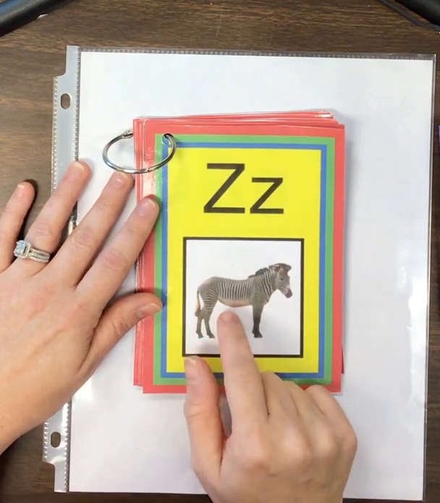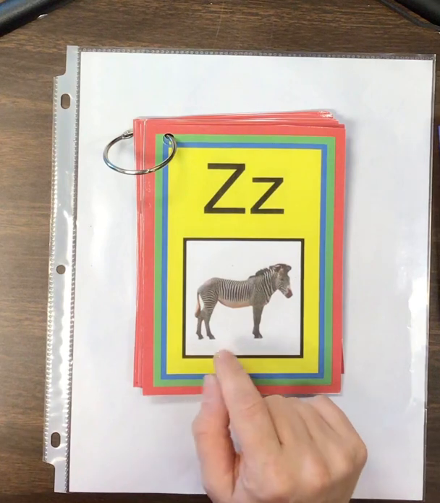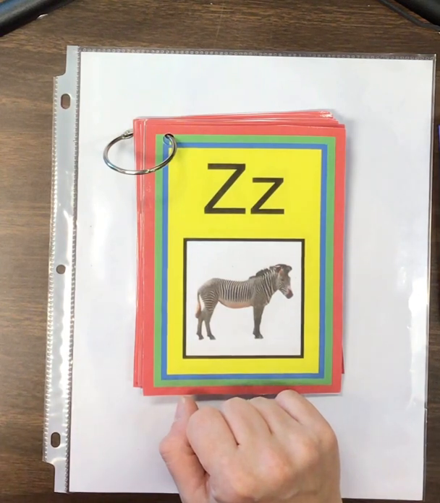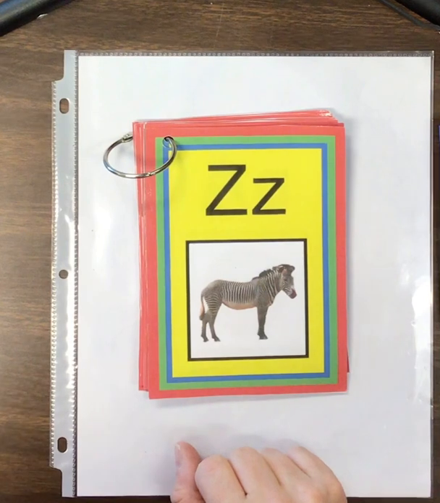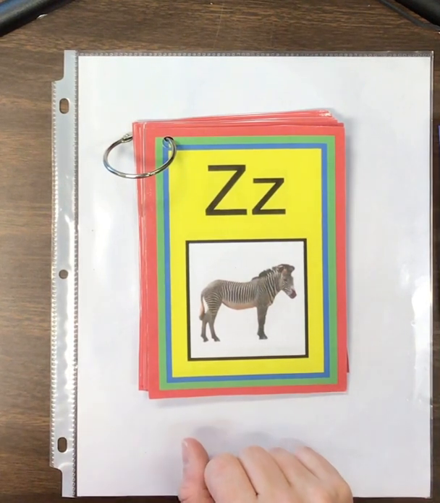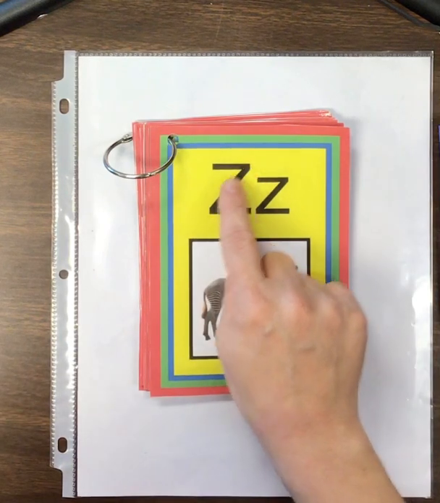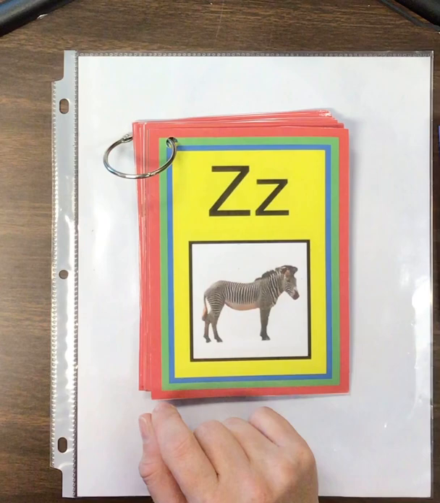All right, can you think of anything else that has that Z sound in it? What other words have the Z sound? Like zoo or like a buzzing bee? Zzz. Very good. Okay, there are other words with a Z in it, but there is not a lot. This is not a letter that we use very often, but it's still very, very important.